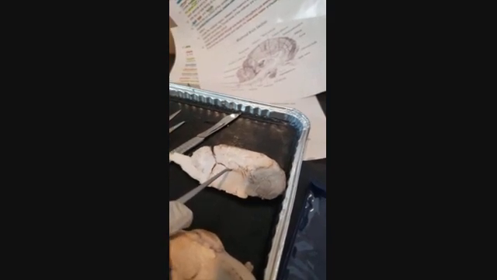In here, we've got the choroid plexus, which is responsible for cerebrospinal fluid. And down here, we have the cerebral aqueduct, which connects the 3rd and 4th ventricle.